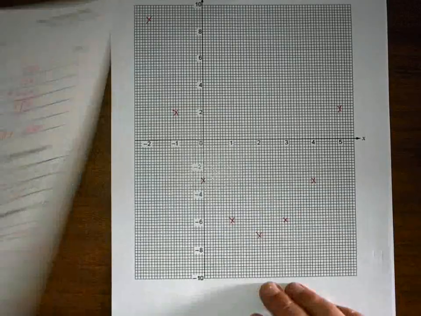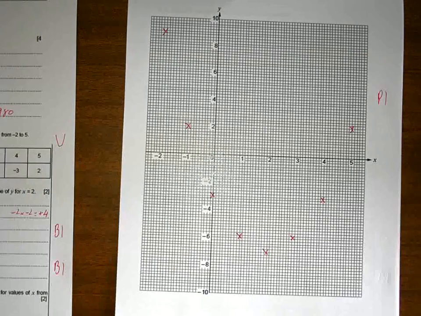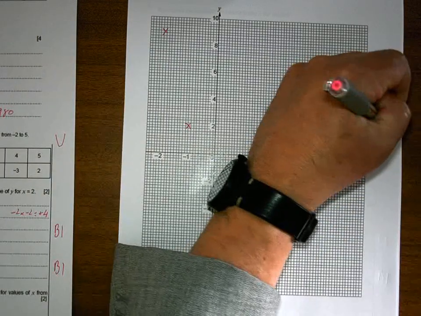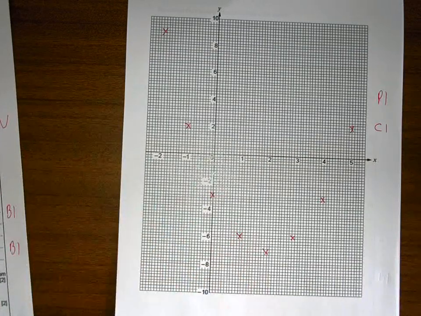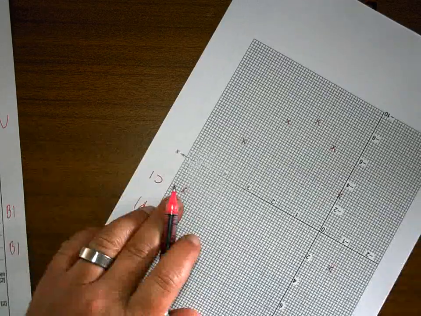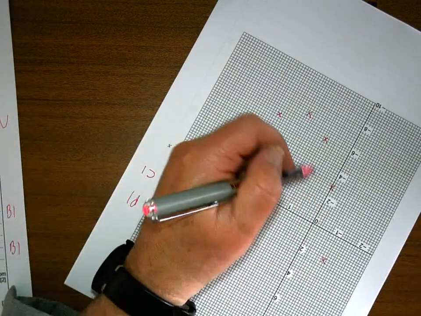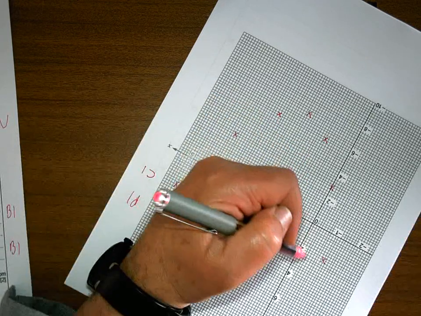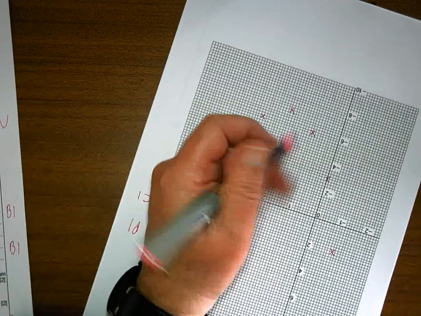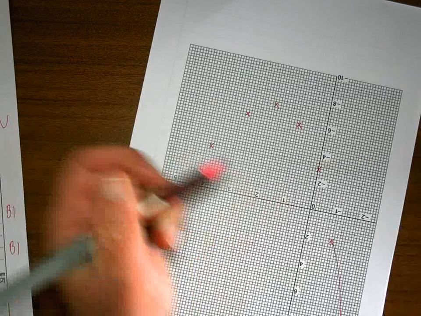We then get a P mark for correctly plotting the points. And then finally a C mark, which I haven't earned yet, for drawing the curve. When you're drawing a curve, if you remember when we were practicing this, I always suggest you turn the paper around so that your wrist, your hand, is on the inside of the curve. It makes drawing the curve much easier because your wrist acts as a pivot. You mustn't use a ruler. You must use a pencil in case you muck it up.